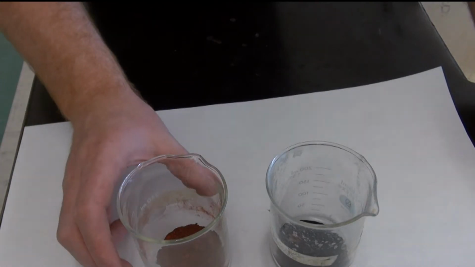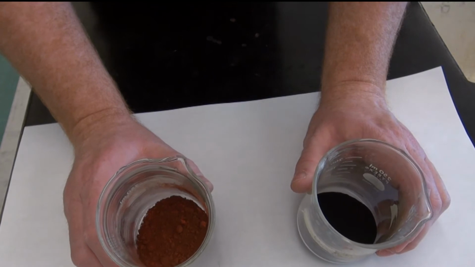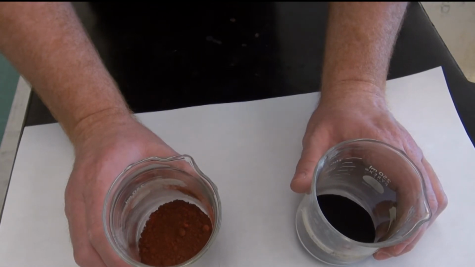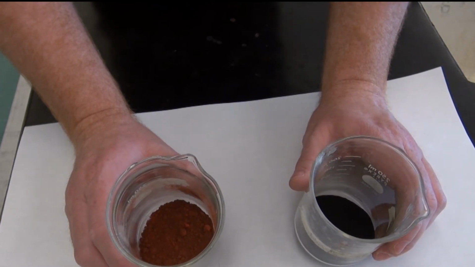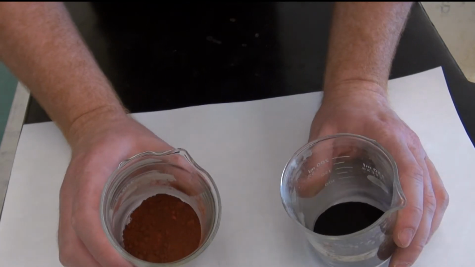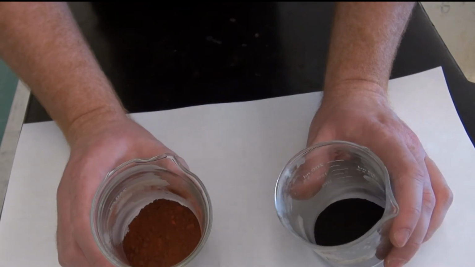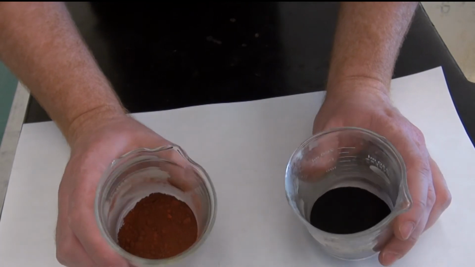All right, we have two substances here. They're both made of iron and oxygen. One is iron 2 oxide and the other one is iron 3 oxide. And we'll show you what that means in a second. Now you'll notice that even though they're both made of iron and oxygen, they're different. One is a red powder and the other is a black powder.